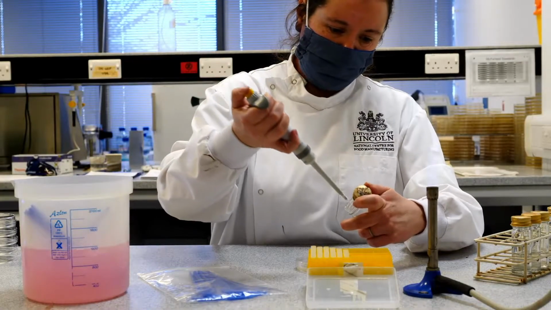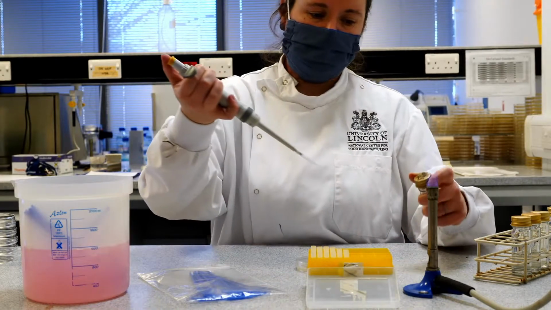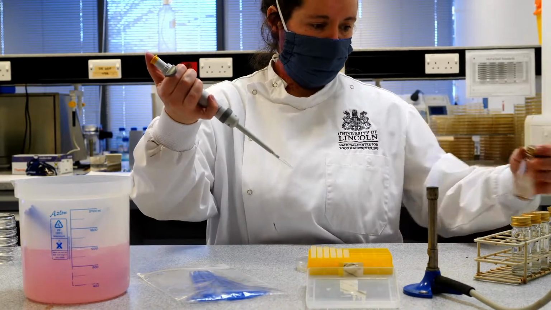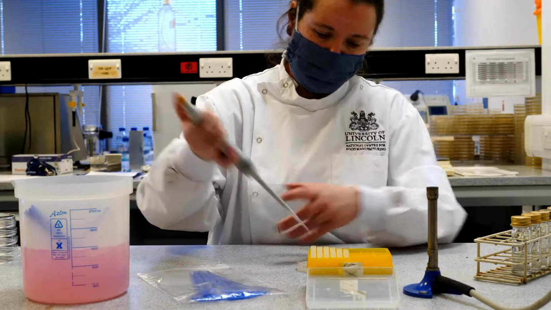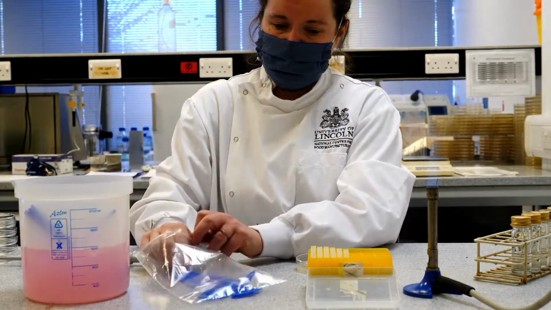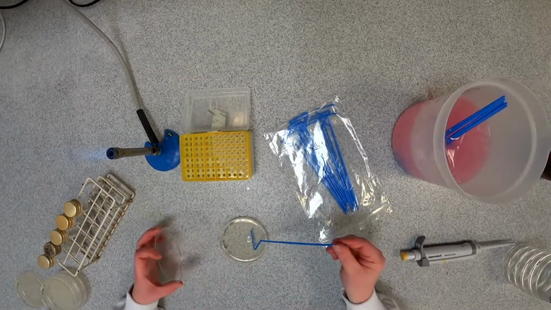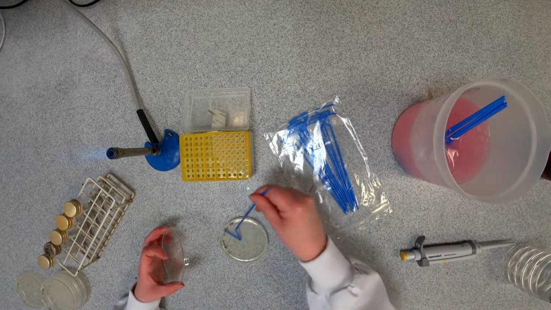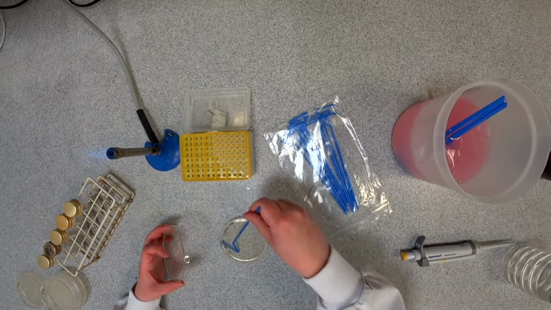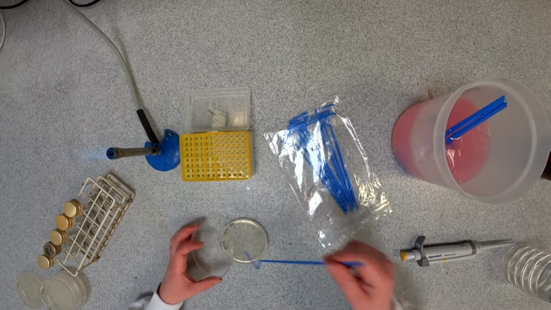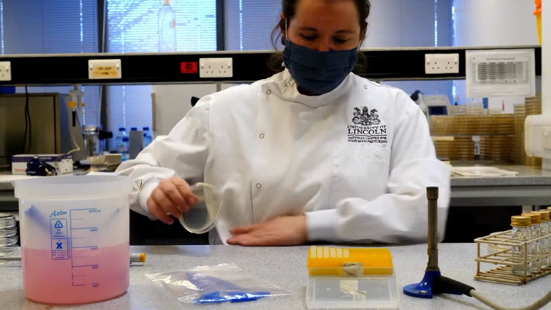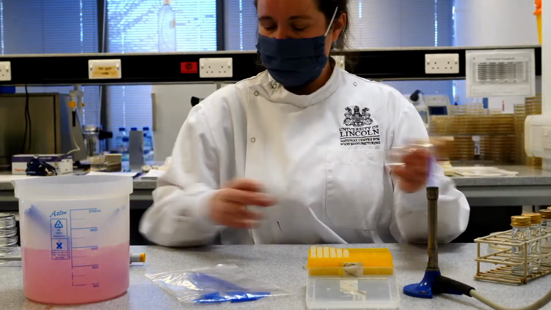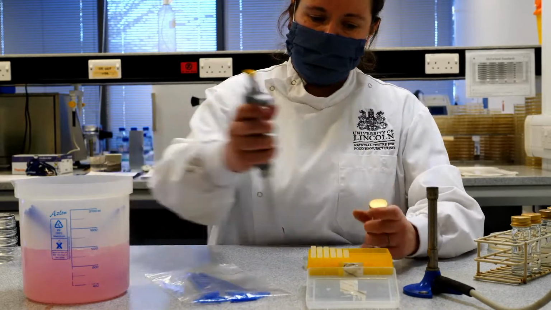So again, 100 microlitres, this time of my 10 to the minus 2 dilution, onto the surface of the plate. Take the spreader. Ten to the minus 3.